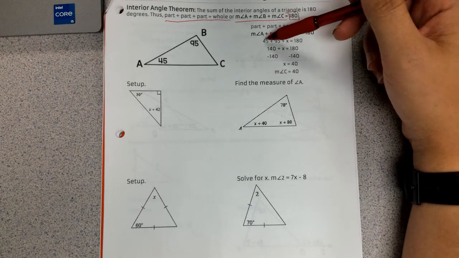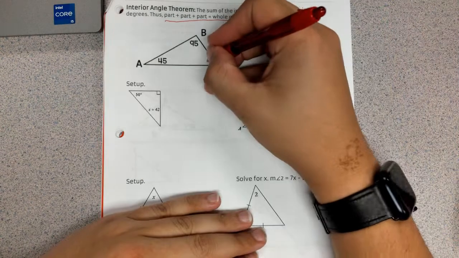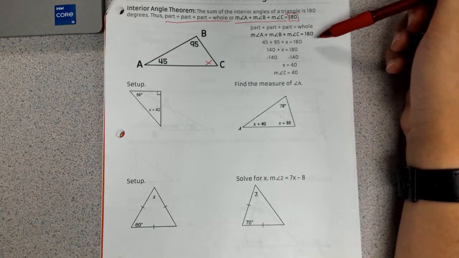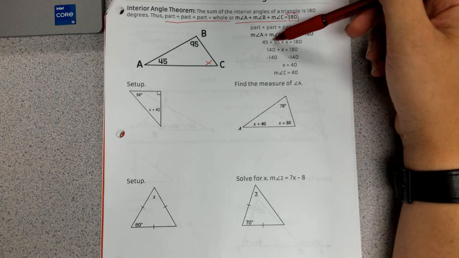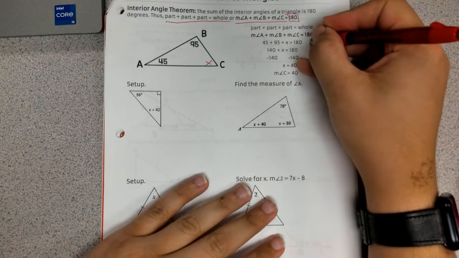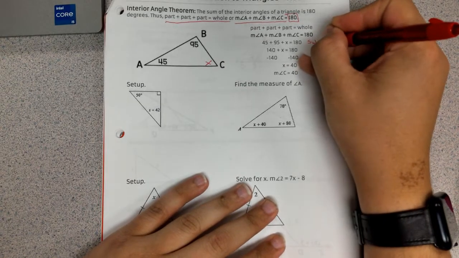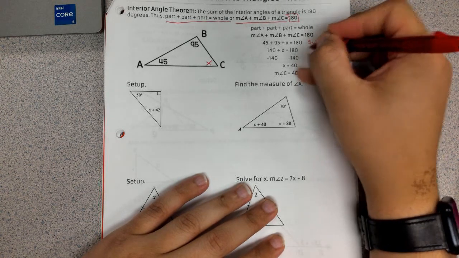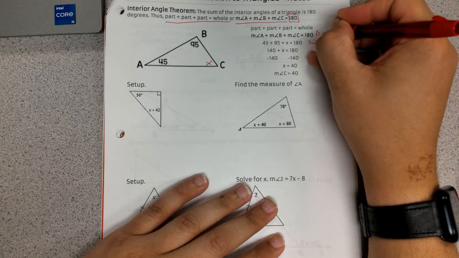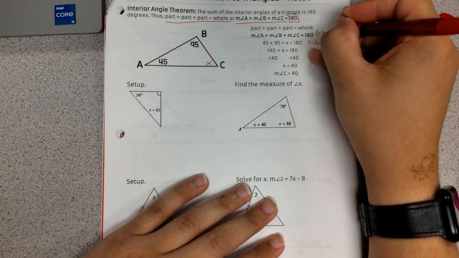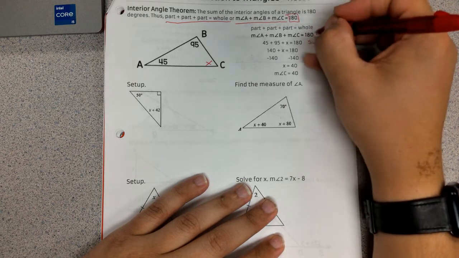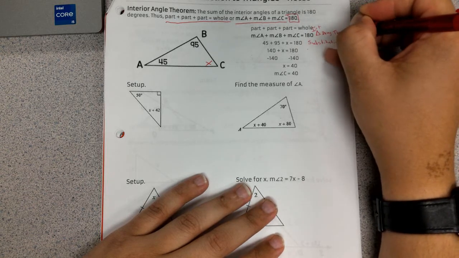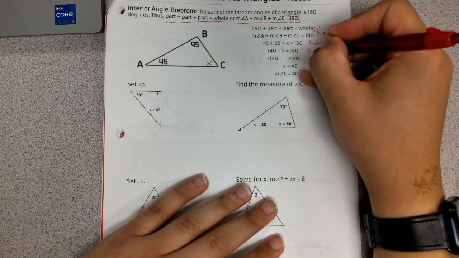So when I plug stuff in, I get 45 plus 95 plus a question mark or x equals 180. I combine like terms. So this was substitution. This was the triangle angle or interior triangle angle theorem. This was combining like terms.